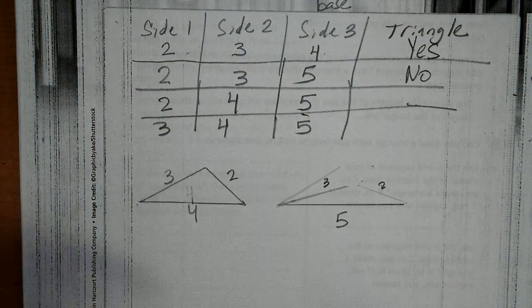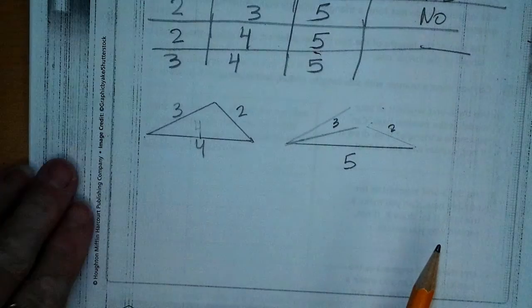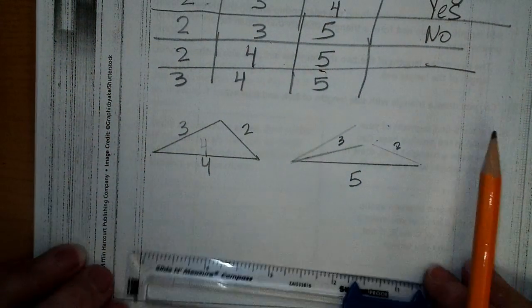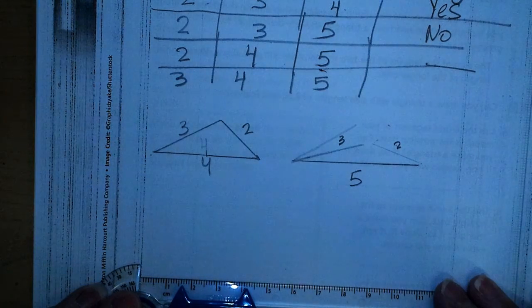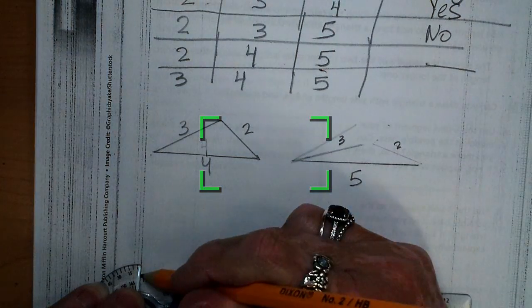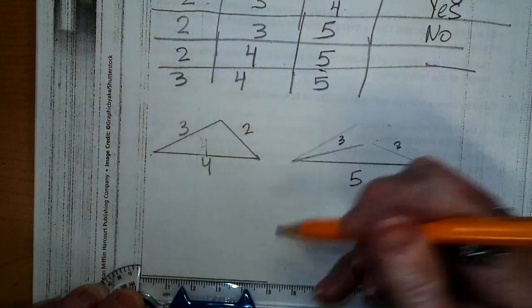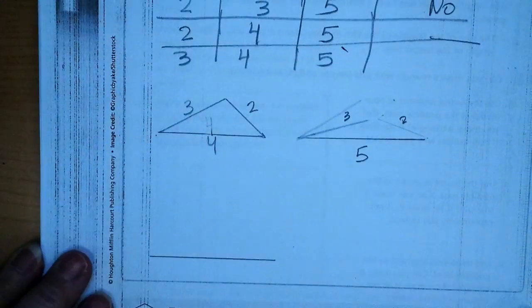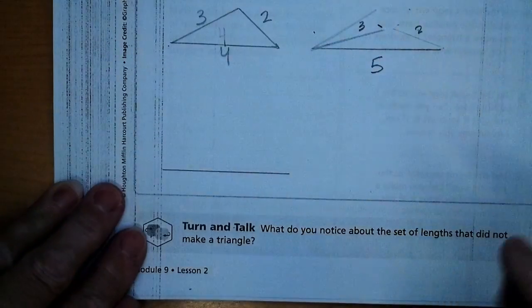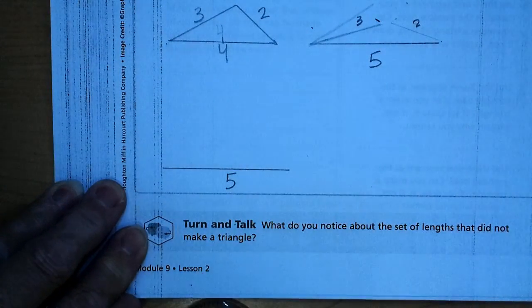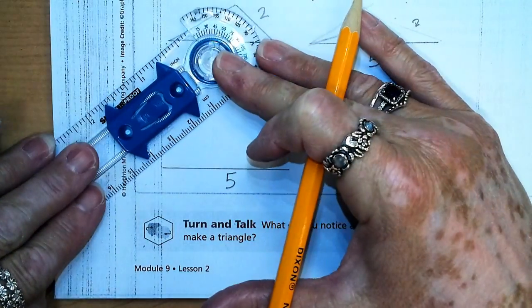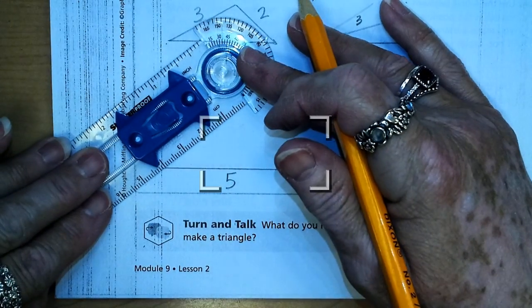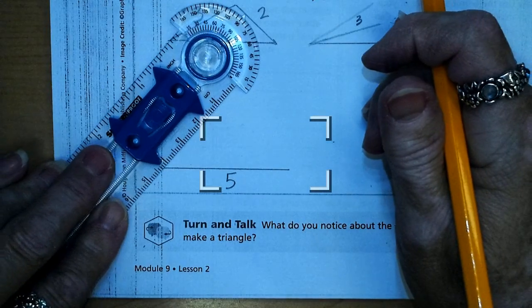All right, what do you think about 5, 2, and 4? So if I draw another 5 down here, and then I draw a 4, so once again, because one side length is a 2, I'm not going to be able to slant it pretty high.